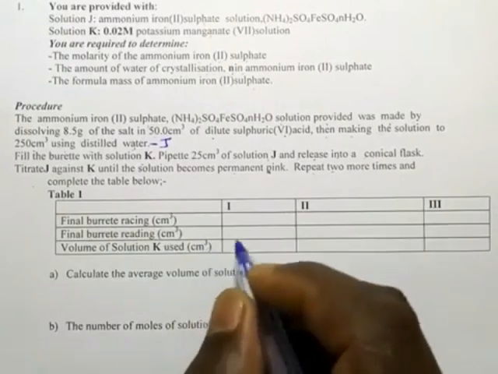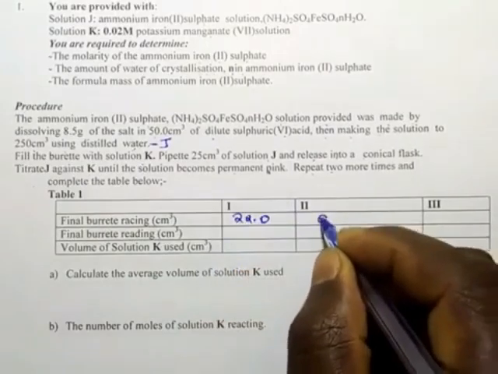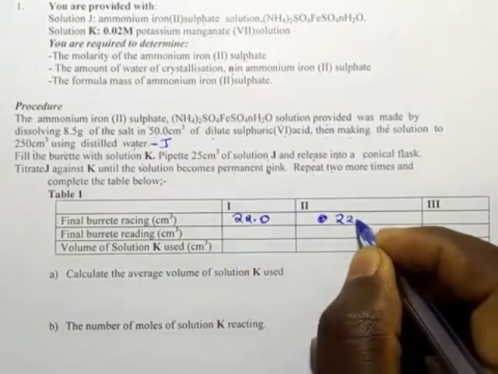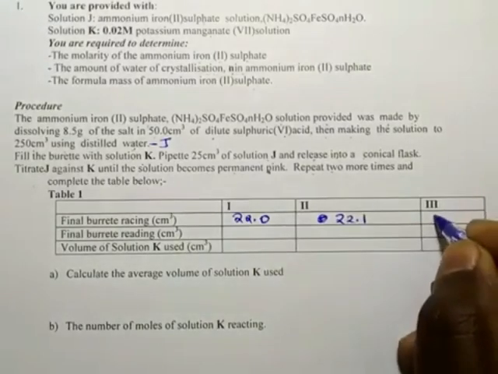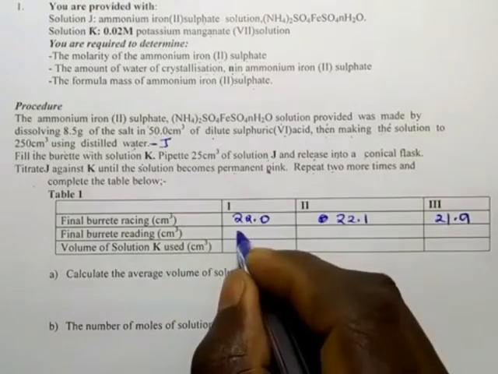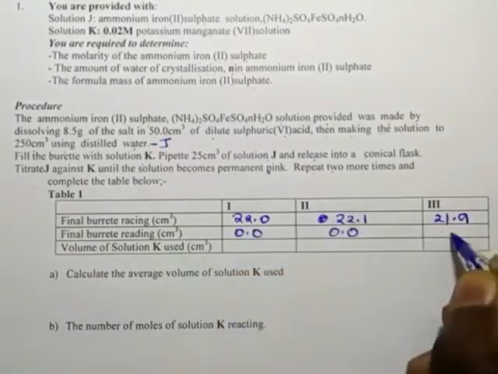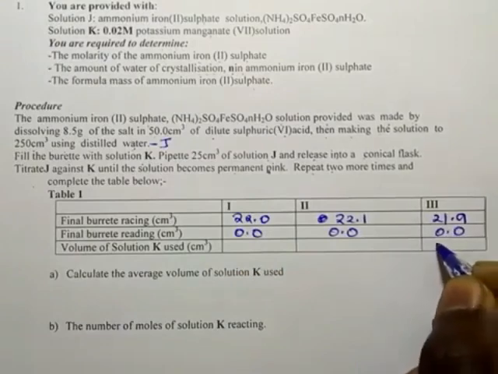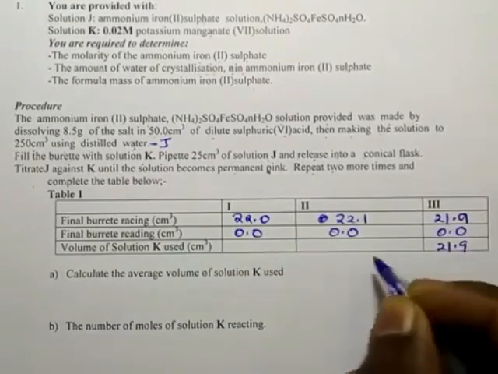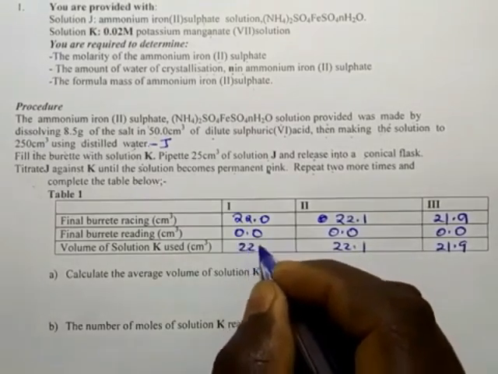Let me give you the values of the table: 22.1, 21.9, 22.1, 22.0.